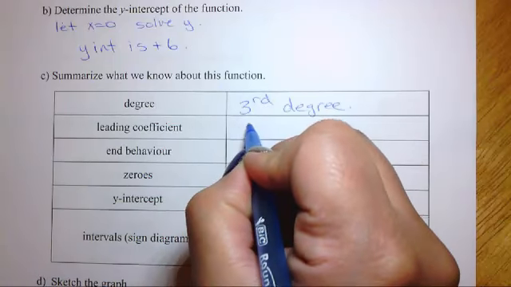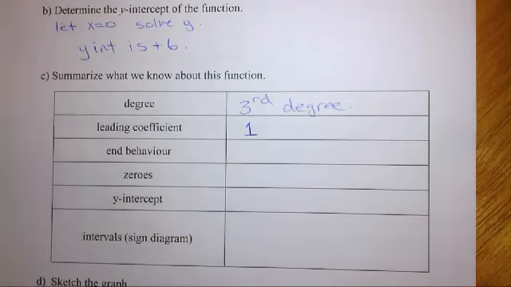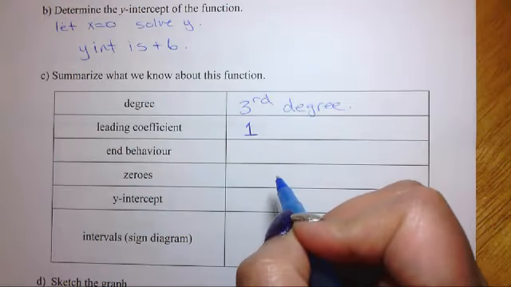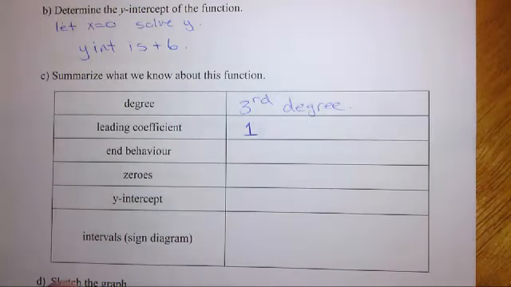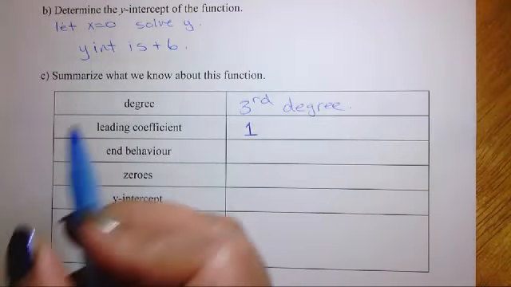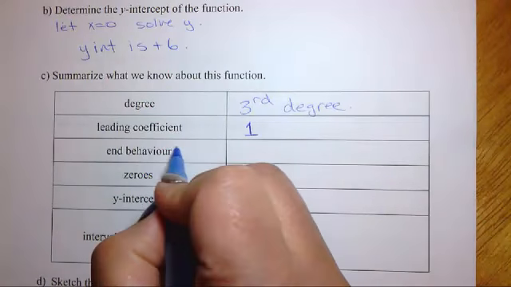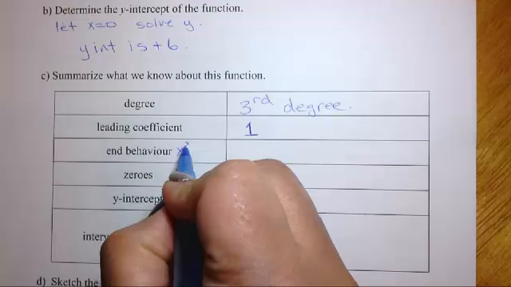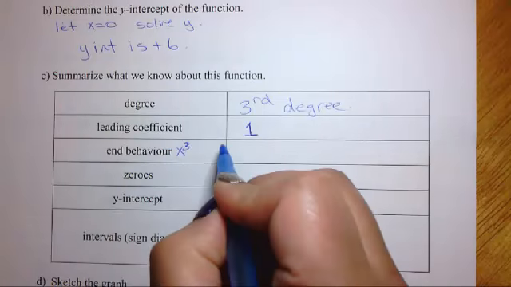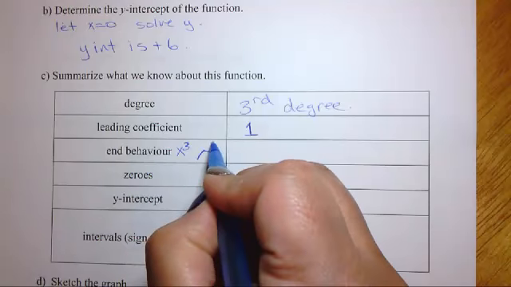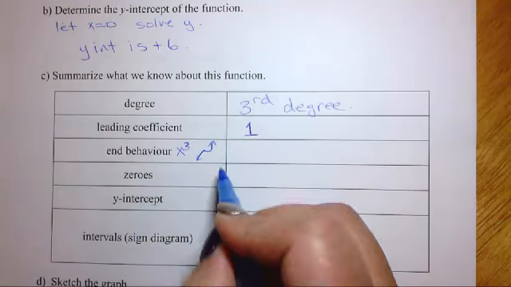And the end behavior, well, it's a positive function, and it's kind of an x cubed, so remember that it looked something like that, right? So it's going to have that kind of behavior.